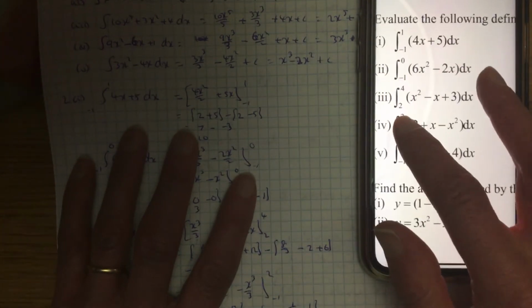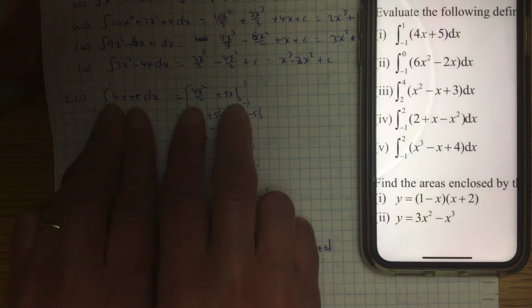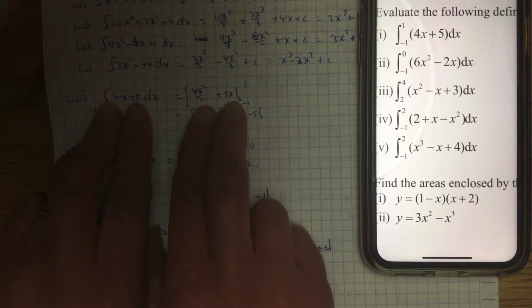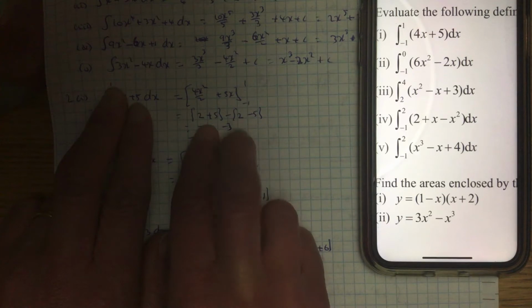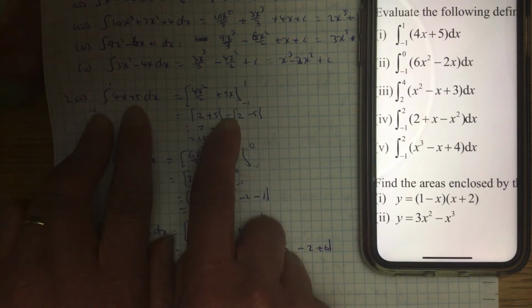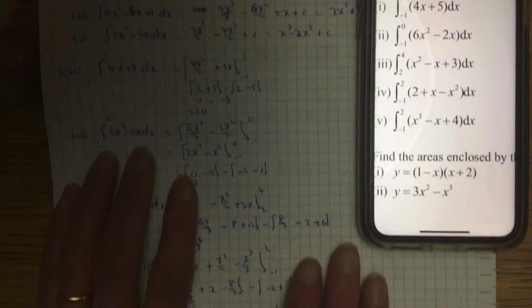Question 2. You're going to integrate. We've got limits this time. So if you look here where my fingers are, 4x squared over 2 plus 5x. You don't need to put the plus C in there. Then I'm going to sub in the 1, take away, sub in the minus 1. It's always a take away between the two brackets. So work that bracket out, take away, work that bracket out, gives you 10.